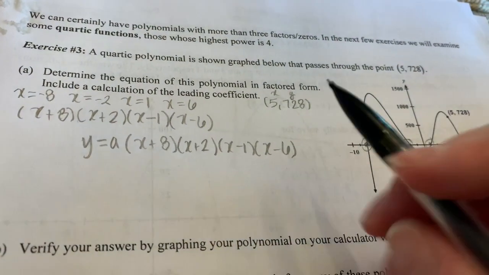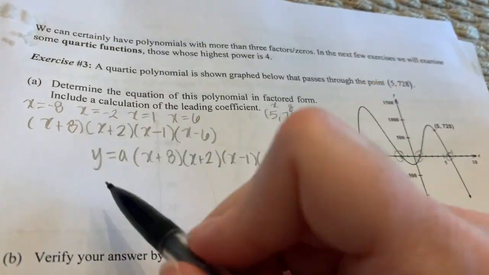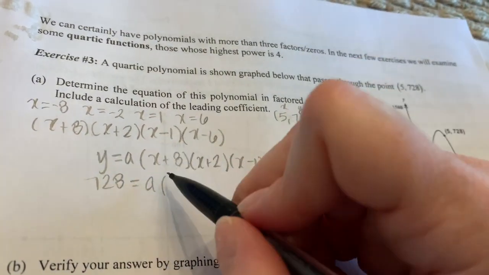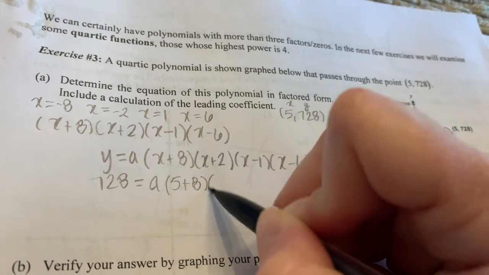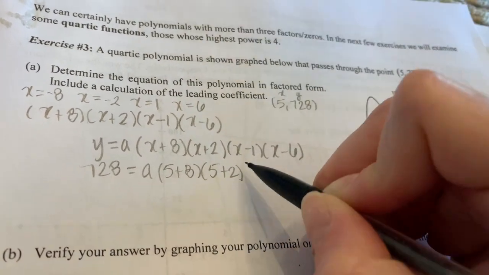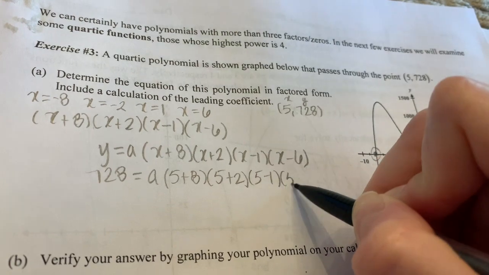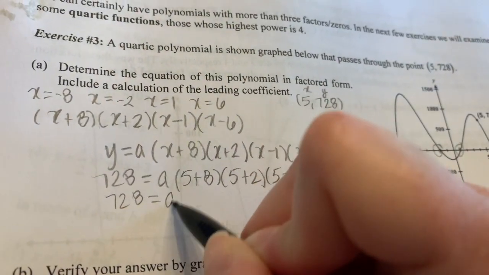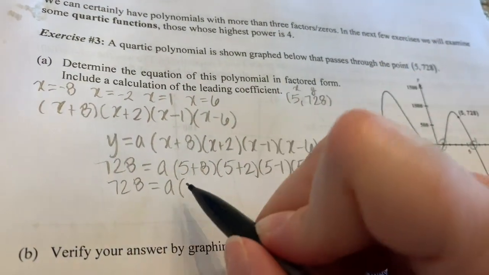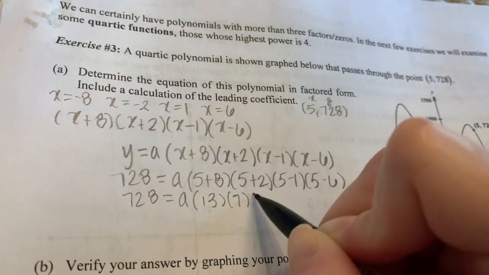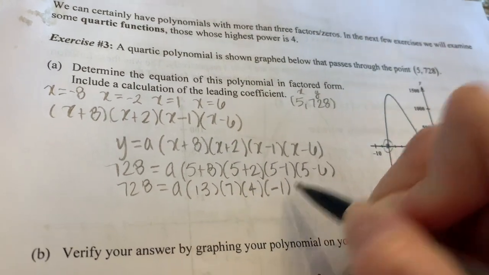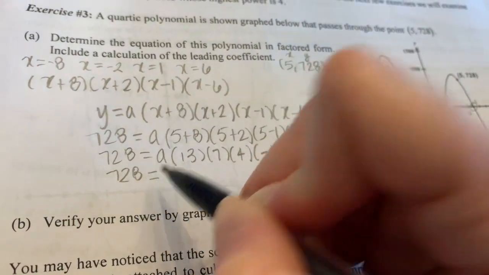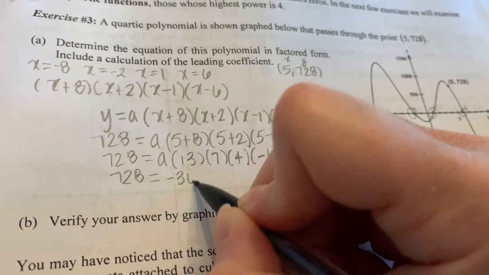And now in order to find a, just take my point and plug in what I have. So y is 728 and x is 5. So it's going to be 5 plus 8, 5 plus 2, 5 minus 1, 5 minus 6. This ends up giving me 13 times 7 times 4 times negative 1. When you plug that in your calculator, you'll get negative 364a.